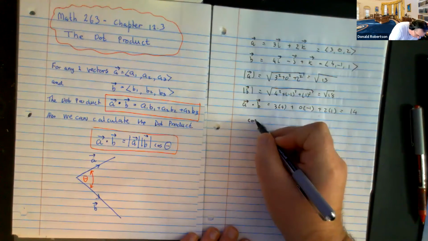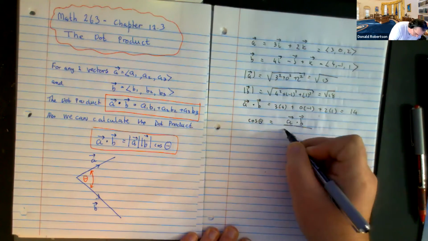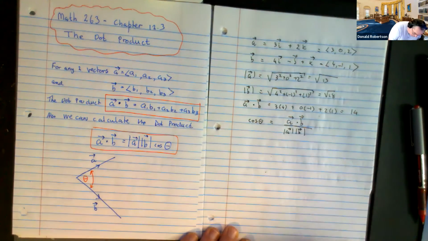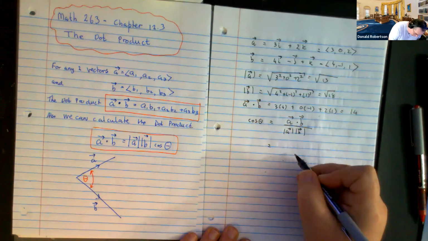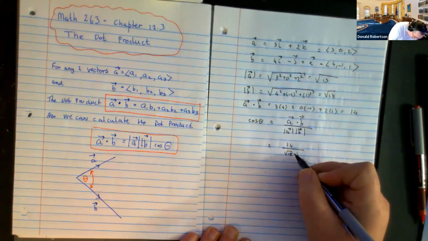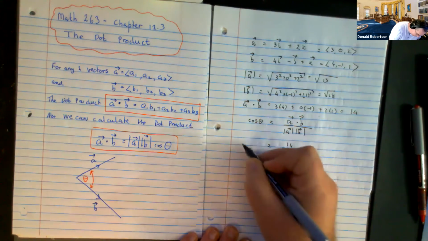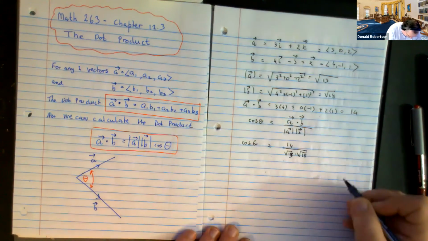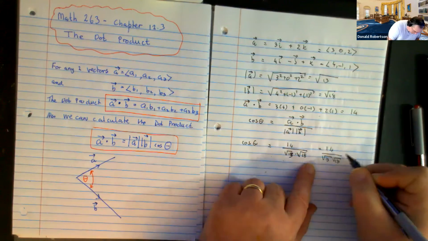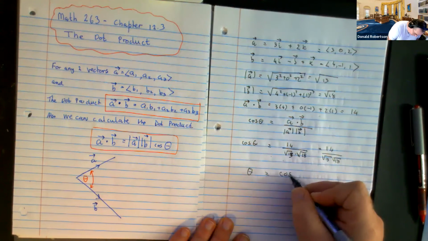So the cosine of theta is the dot product divided by the magnitudes of these two vectors. And so in this case, it's going to be 14 over the square root of 13 and the square root of 18. I wouldn't spend any time making that look pretty. Just leave it like that. So if you want an exact value, it's the inverse cosine.